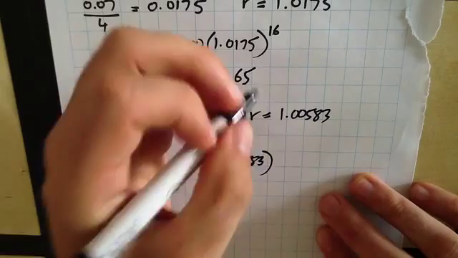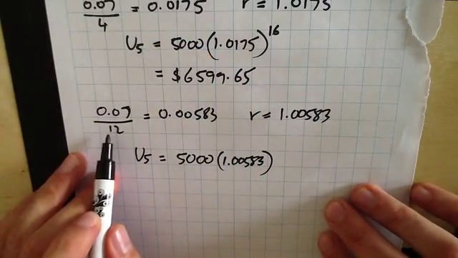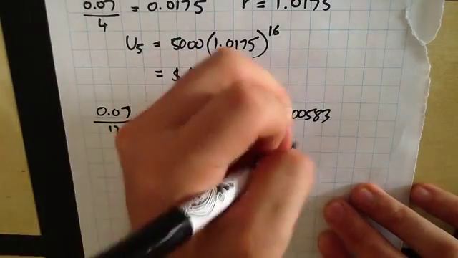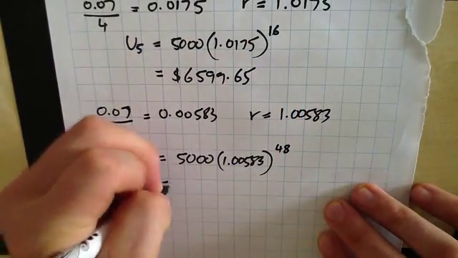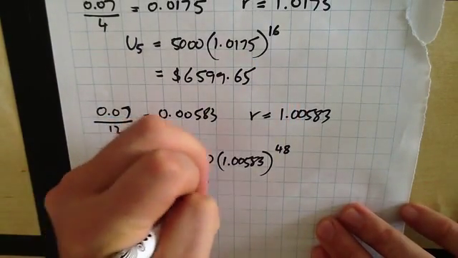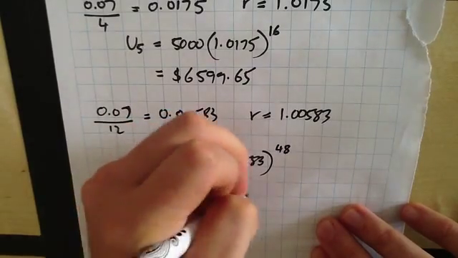So therefore, after 4 years, I just go my initial investment, which is $5,000, multiplied by 1.00583, which is the new ratio, and it's to the power of, how many months are there in 4 years? Well, 4 times 12, there's 48 months in 4 years. And that gives me an answer of $6,609.22.